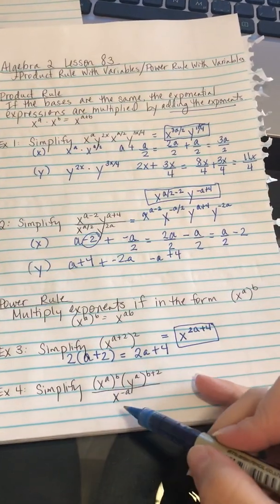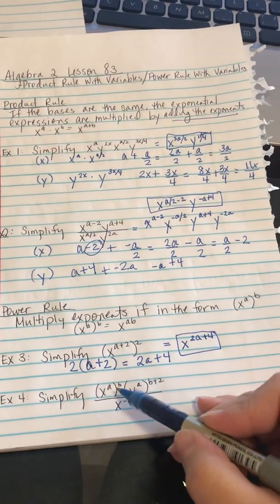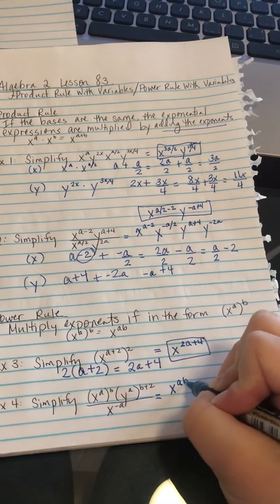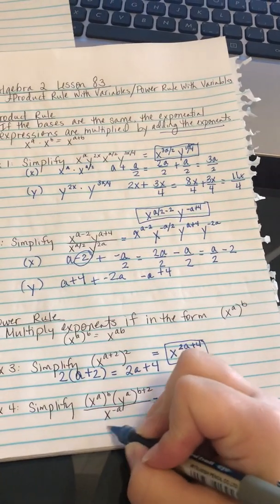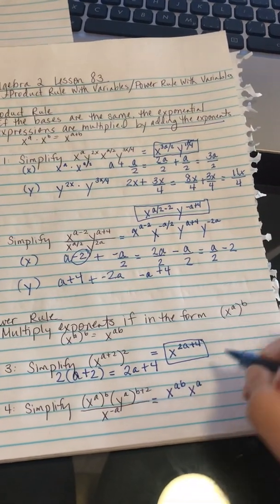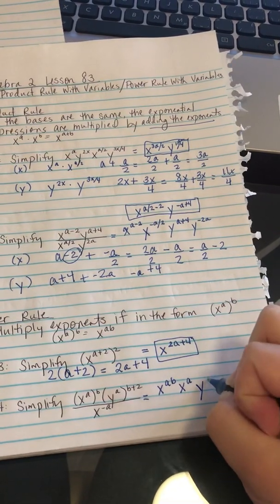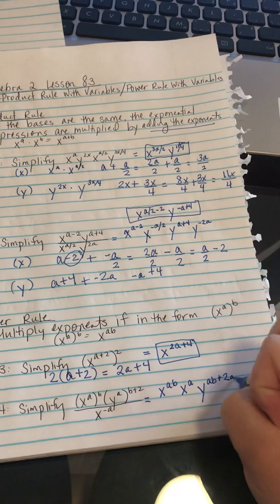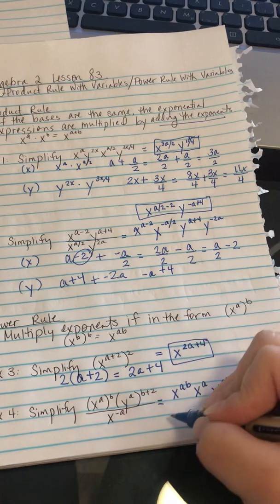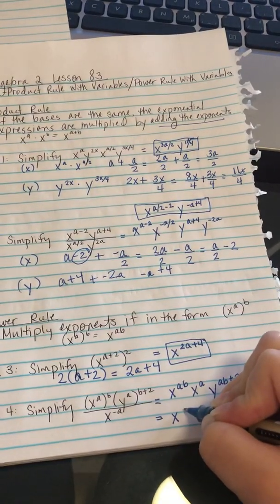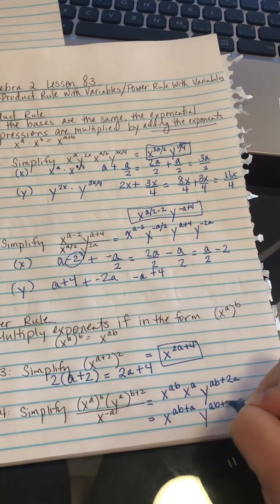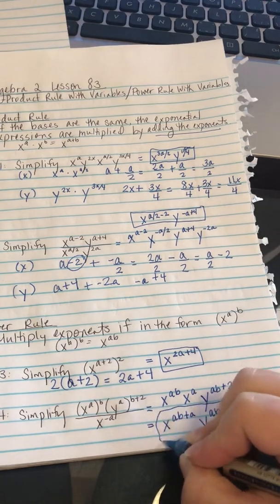And the last one, kind of same thing. I'm going to pop this up to the top in just a minute, but we've got x to the ab, x to the a from the denominator. It was negative, now it's going to be positive when I move it. And then I have y to the ab plus 2a. So I can combine these two using my product rule. And I'm really not combining necessarily. I'm just writing it ab plus a. And then y to the ab plus 2a. And this would be my final answer.